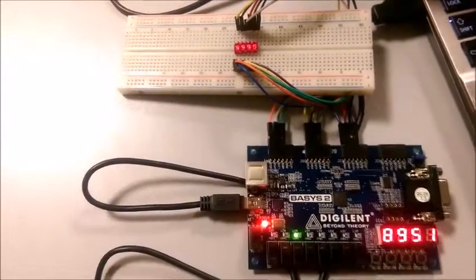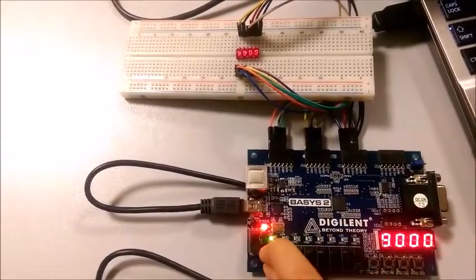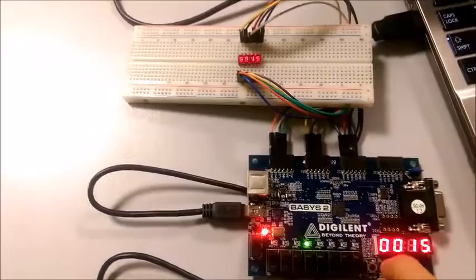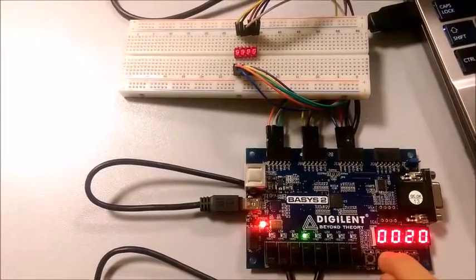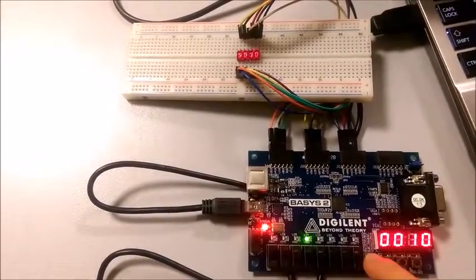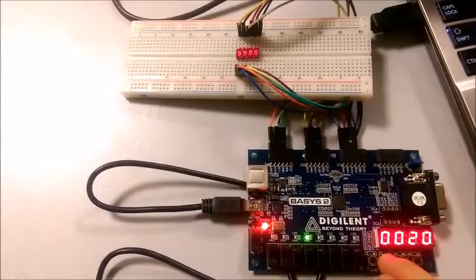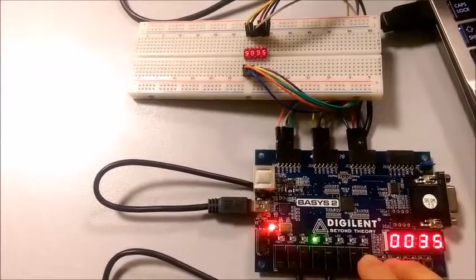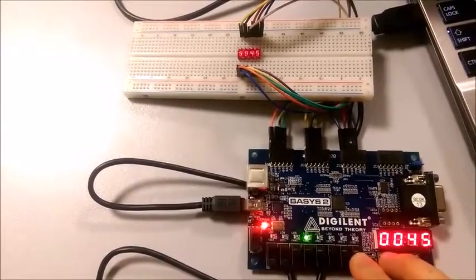So these increment and decrement buttons are used also in the third mode and the fourth mode. The last mode has an increment, which is specified by the users. Again, by using these increment and decrement buttons, I'm changing the increment time by 5 seconds.